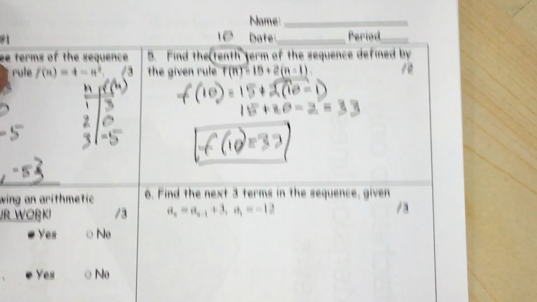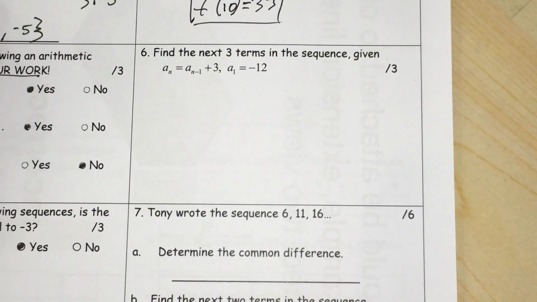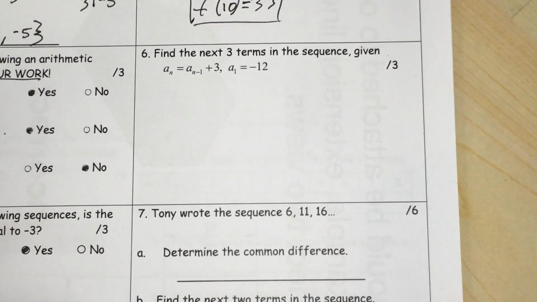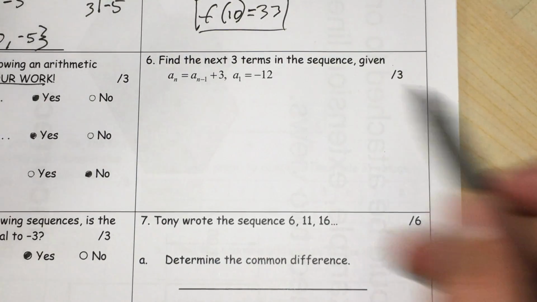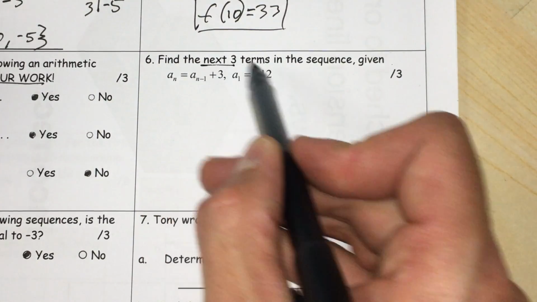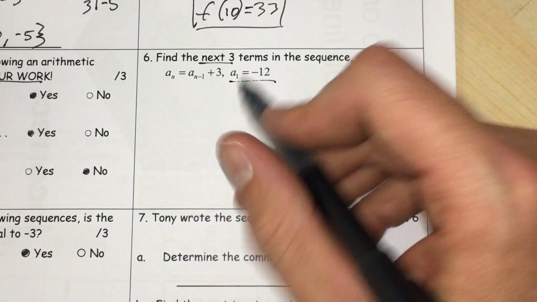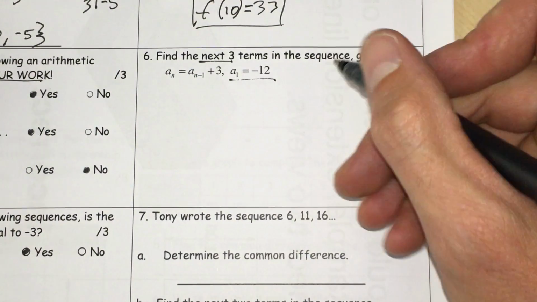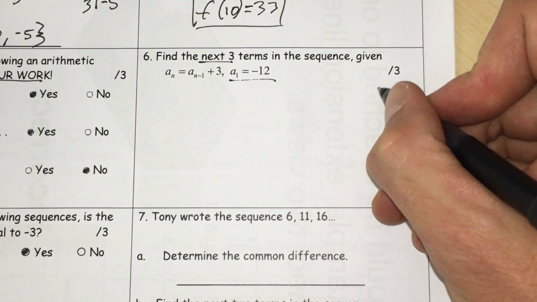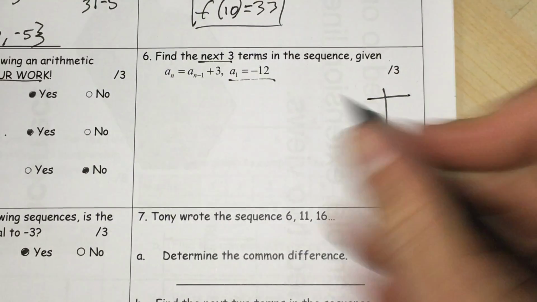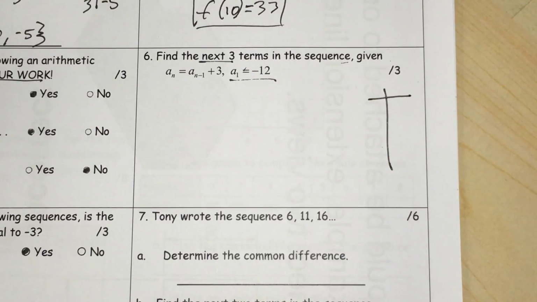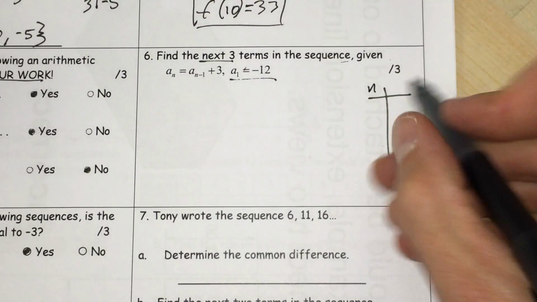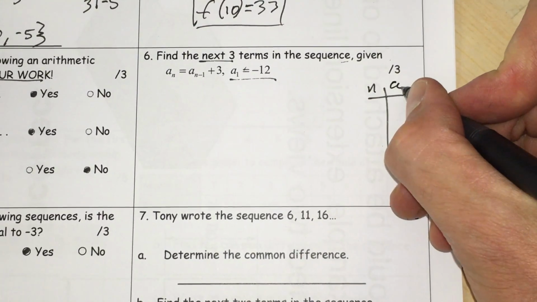Okay. All right. Find the next 3 terms in the sequence given. So find the next 3 terms. When they say the next 3 terms and I give you the first one, that means I'm looking for 2, 3, and 4. So if I'm talking about a sequence of terms, it's really best to do a T-chart, and we're going to say A sub n.